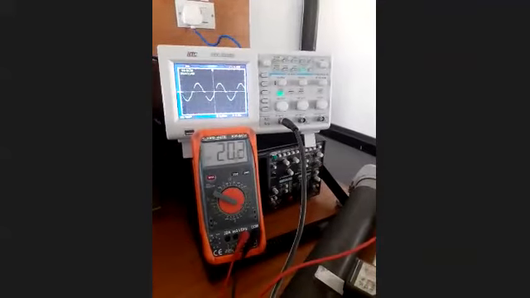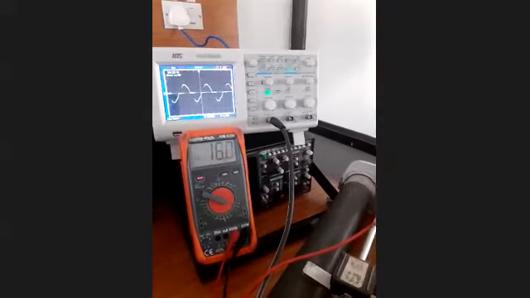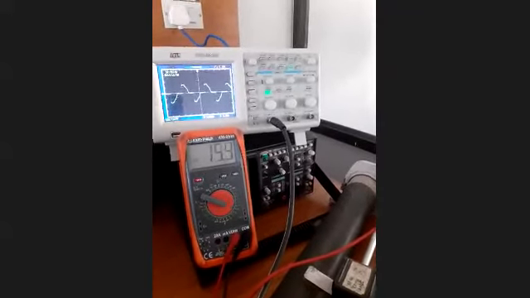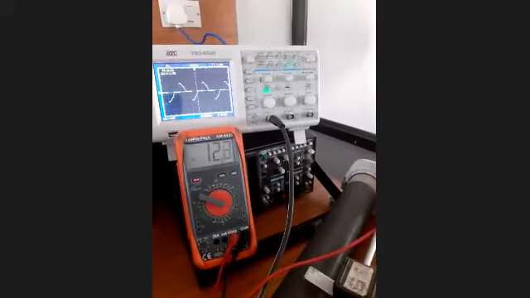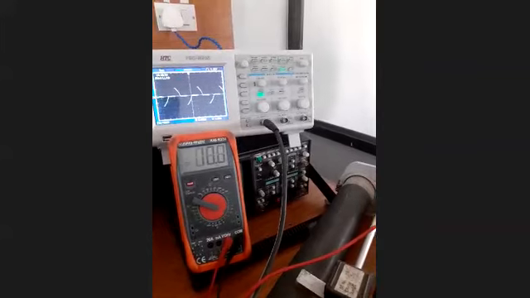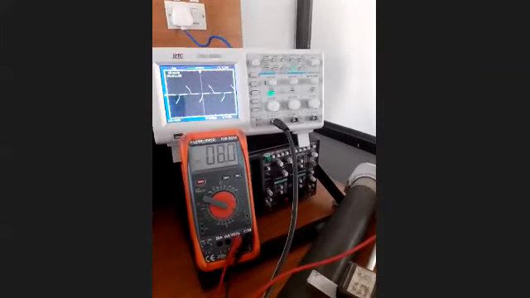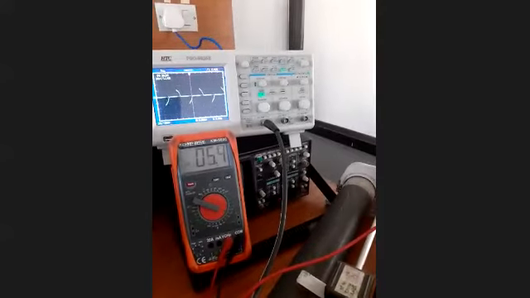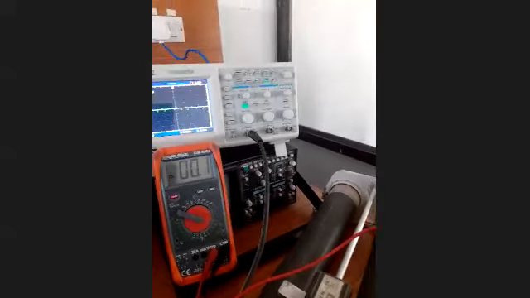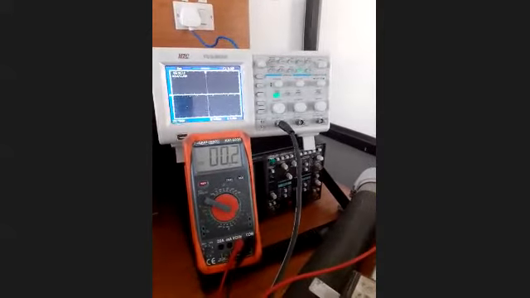This is for the R load we are discussing, right? 40.3. Similarly, at approximately 60 degrees, it is 15.4, at approximately 90 degrees, 12.2 volts. At 120 degrees approximately, you can get 8 volts, and you can see the waveform as well. Similarly, at 150 degrees, it is around 4.1 volts. At 180 degrees, you will get 0 volts. You can see both the voltage magnitude as well as the waveform, right?